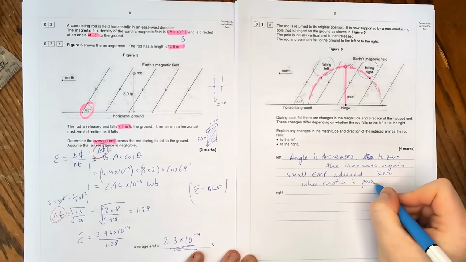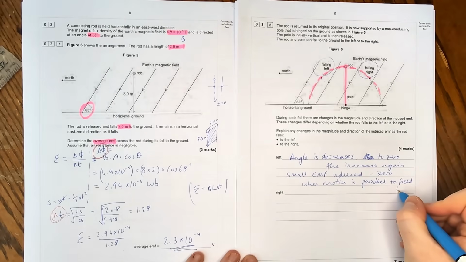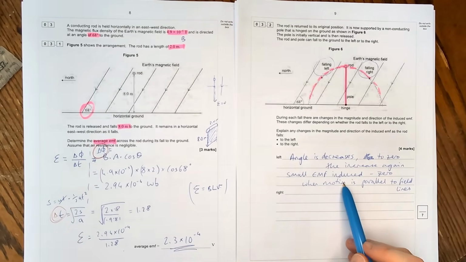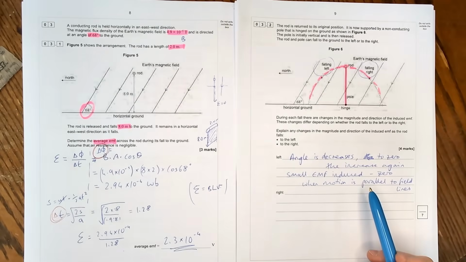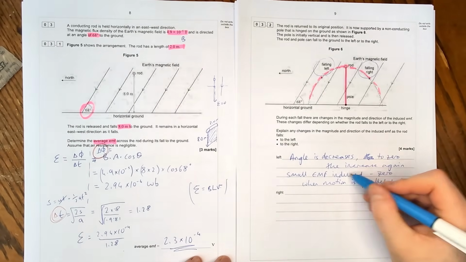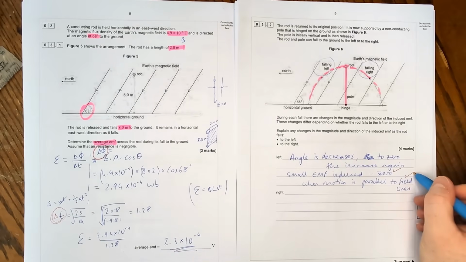Now, there are quite a few different marks you can get for this question. Basically, each one they want a statement of what happens, and then a reason why. So for this bit, the mark is for the fact that a small EMF is induced, then 0. It's because the motion is parallel to the field lines, effectively.